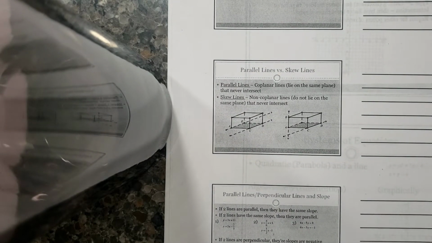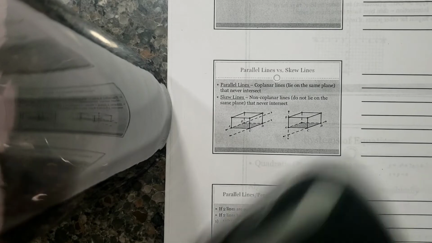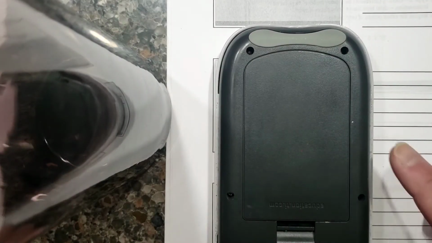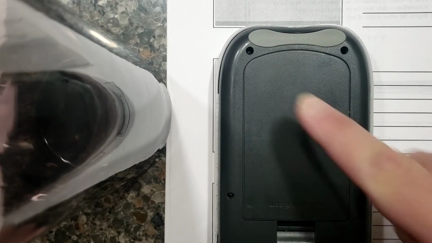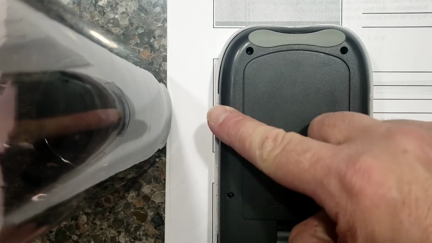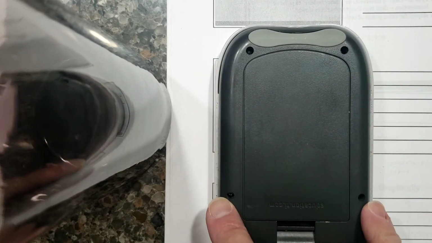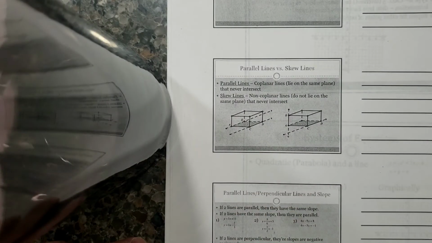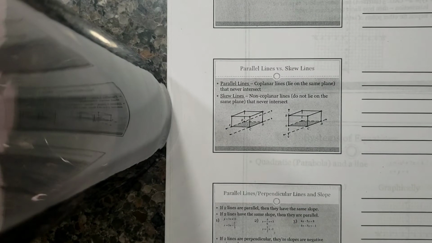Okay, parallel lines are coplanar lines. They're in the same plane that go on and on but never intersect. They are two lines that never intersect. If you take a look at the calculator here, this line and this line here, they go on and on but never intersect. Okay, now when we talk about parallel lines, we also need to talk about skew lines.